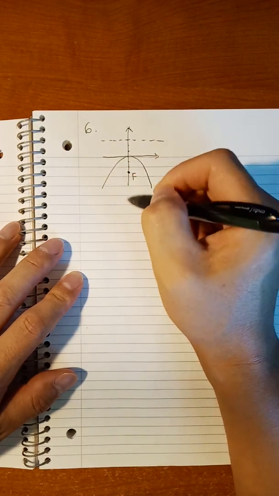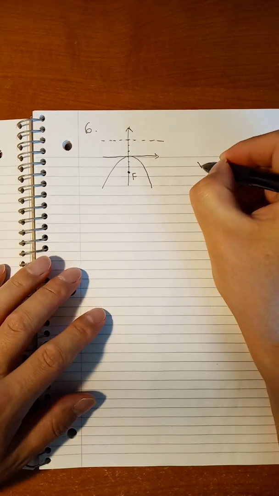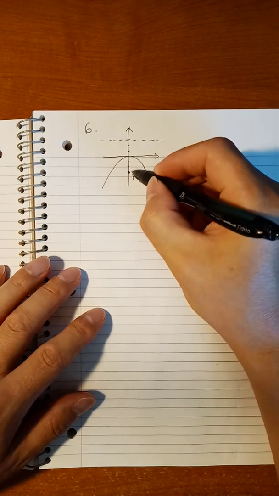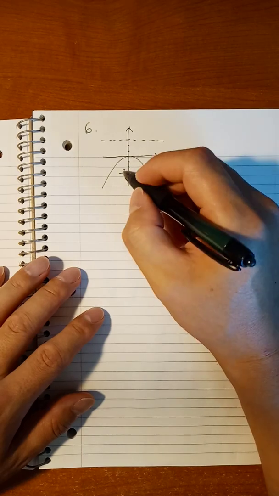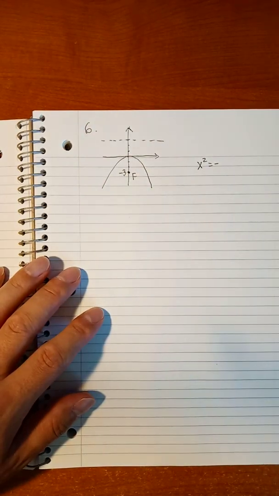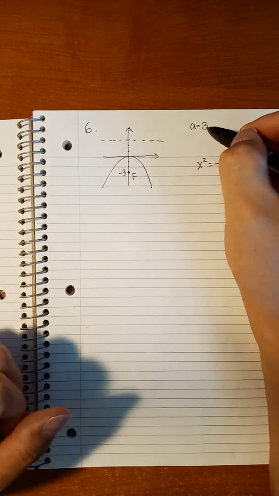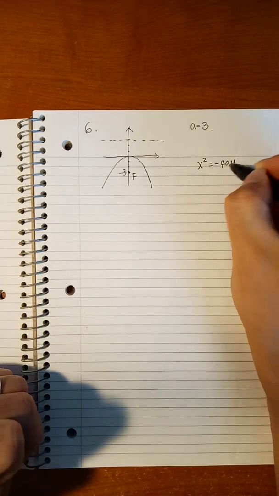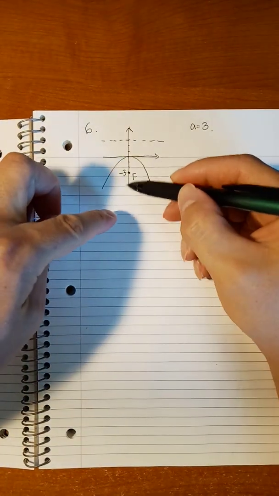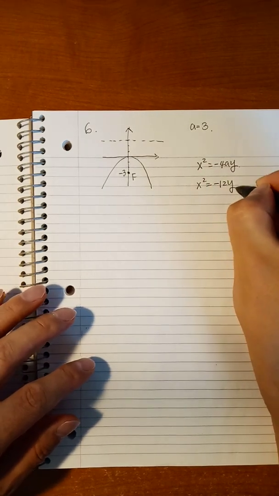The opening is in the negative y direction, so it's negative 4ay. So x squared is equal to negative 4ay. What is a? In the given problem, a is 3. Whenever you have a negative 3, that's actually determined by negative a. So here a is 3. A is always a positive number. It's negative 4ay, the opening is in the negative y direction. So x squared is equal to negative 4 times 3, negative 12y.